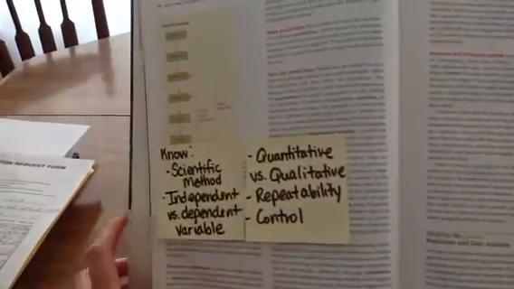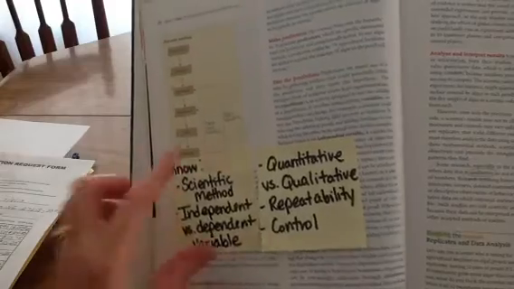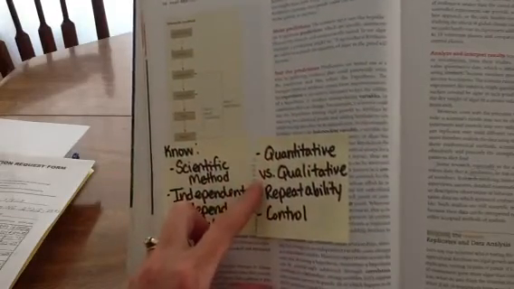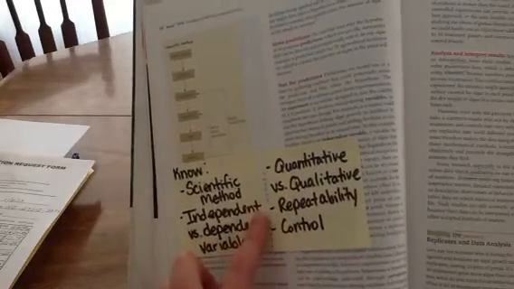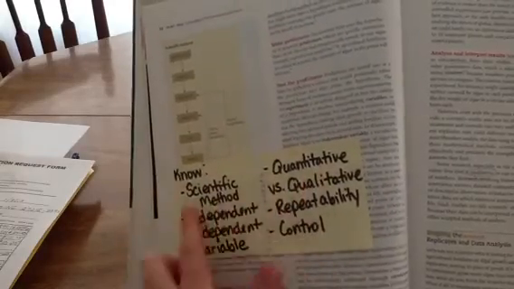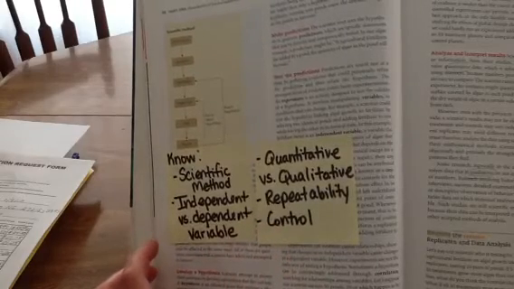Make sure you know these terms: scientific method, independent versus dependent variable, quantitative versus qualitative, repeatability, and control. So when you study this page for your test, make sure you know all of these terms that you have learned before in other classes.